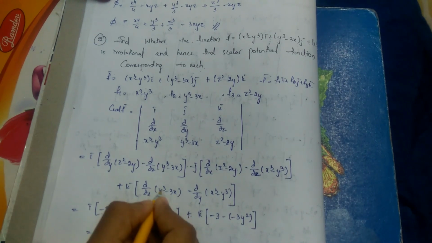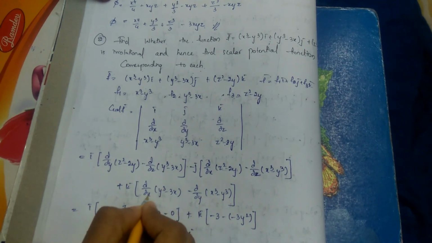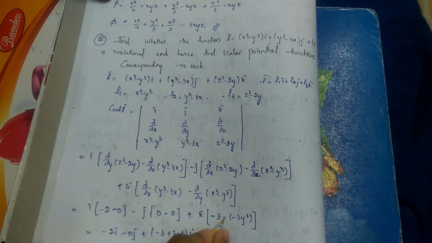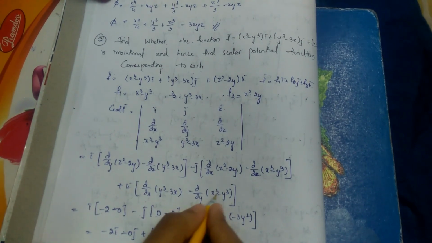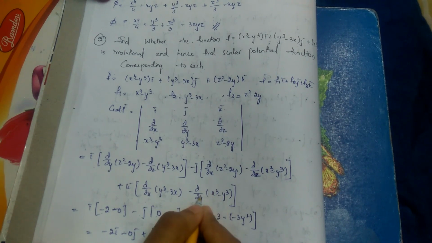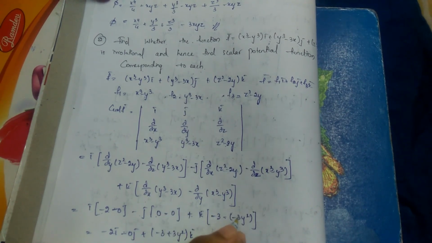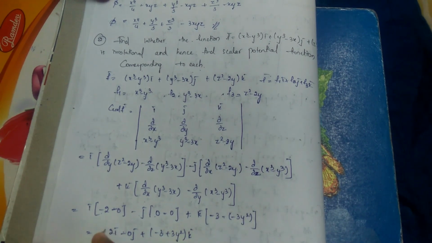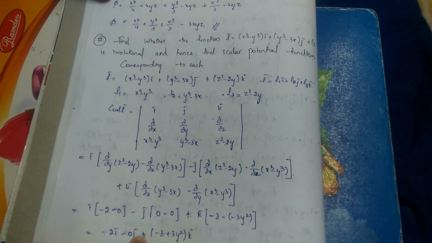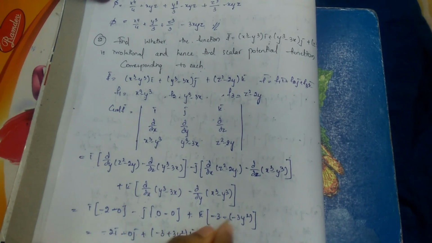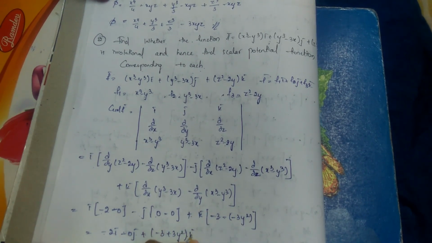Plus k bar of y cube differentiation is 0. Minus 3x differentiation with respect to x is minus 3. Minus of here, x cube differentiation is 0 and minus y cube differentiation is minus 3y square. So here we get minus 2 i bar minus 0 j bar plus minus 3 minus into minus plus 3y square of k bar.